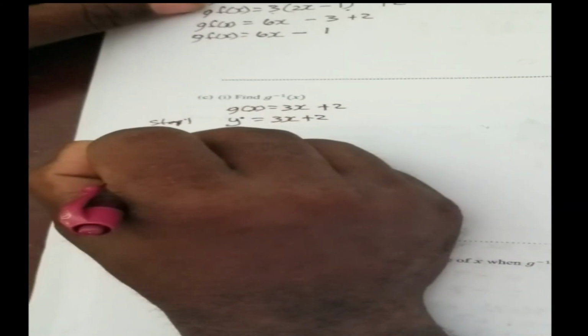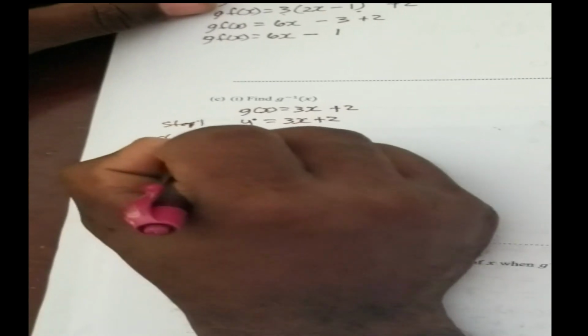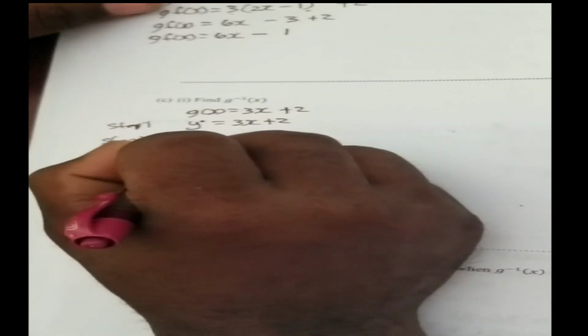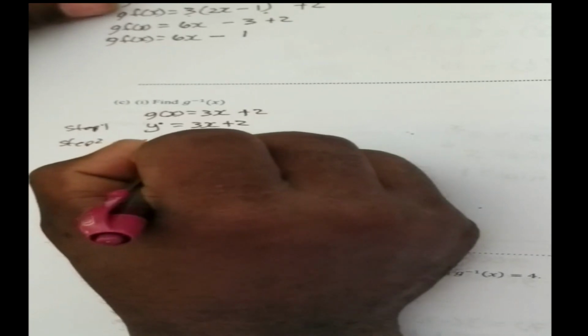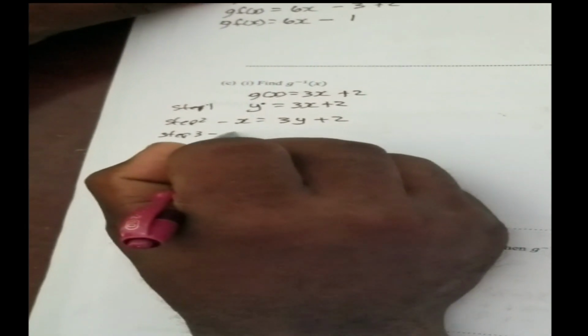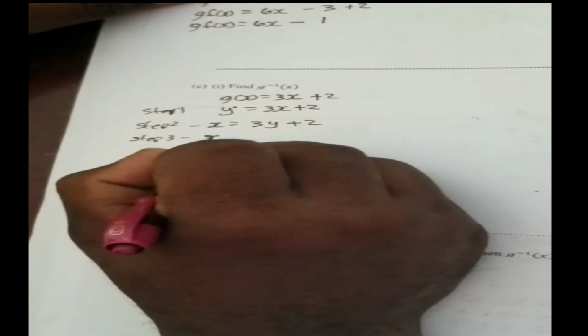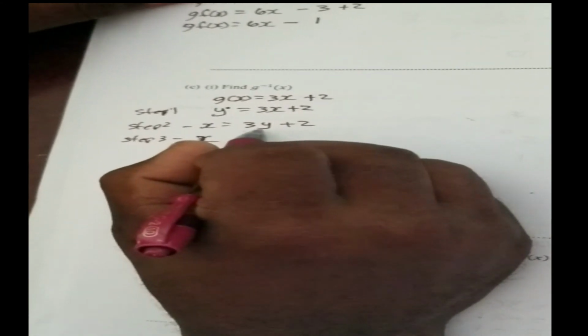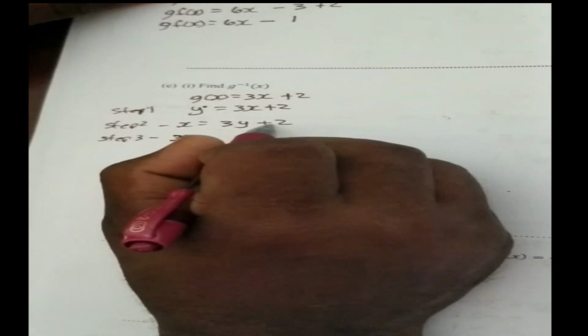Alright, to define the function. Our step 2 will be to interchange the variables. We have x is equal to 3y plus 2. Now that we interchange, we're going to solve for y. So with that said now, we have the x right here. In order to make y the subject, we see a 2 being added to this side.